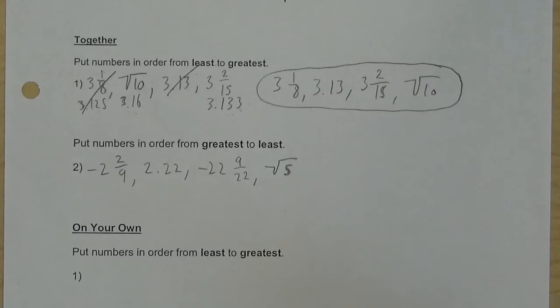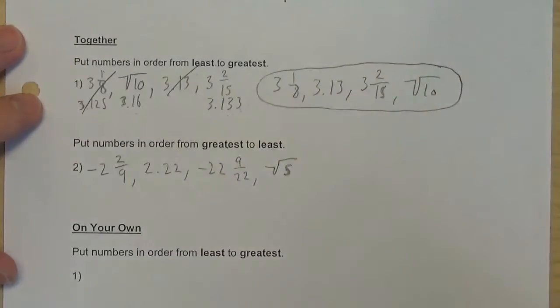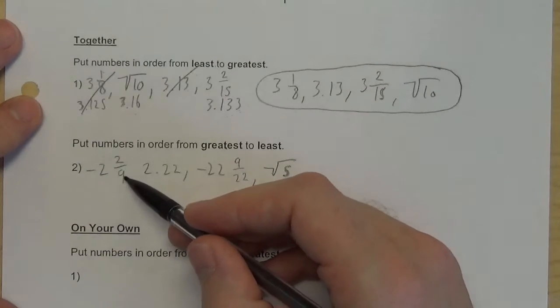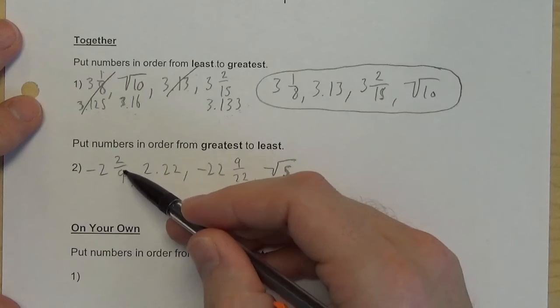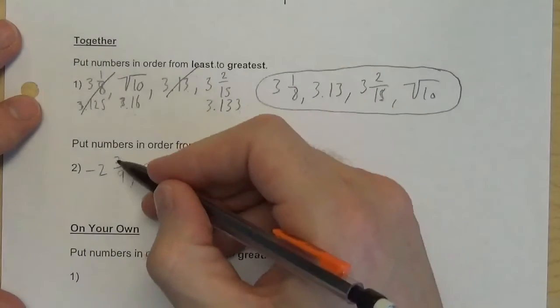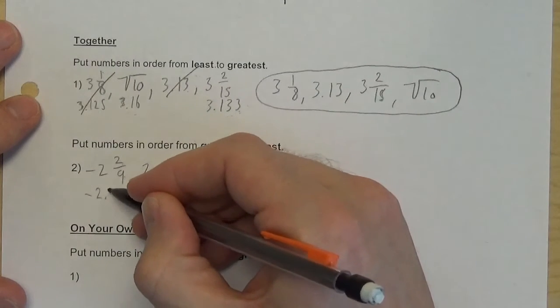So this time we have some that are negative, some that are positive. So we need to keep that in mind. And this time we're going greatest to least. So this is different as well. If we're going greatest to least, our positive numbers will come first. But let's just go ahead and change these to decimals. We've talked about this in class several times now. You have a denominator of 9. We don't have to change that with the calculator. We know what that is. It's just going to make that top number repeat. So this is -2.2 repeating.